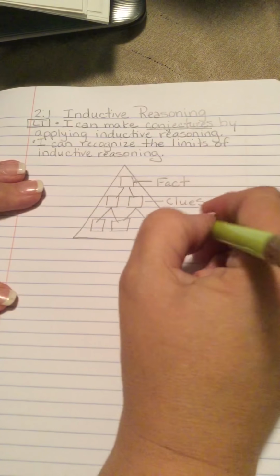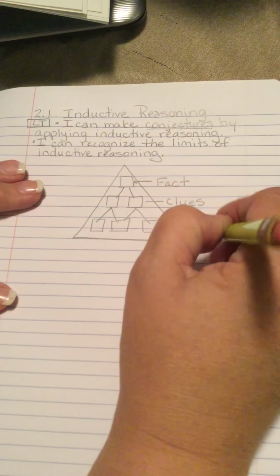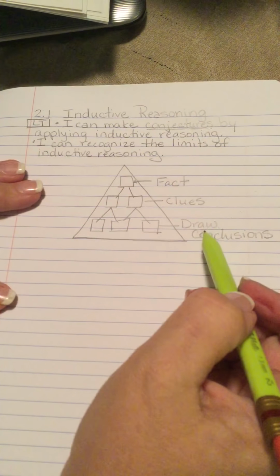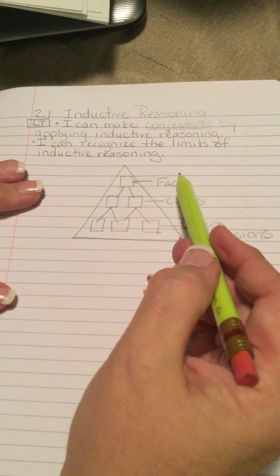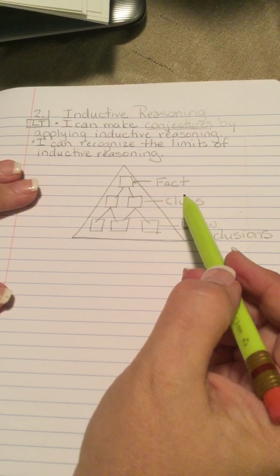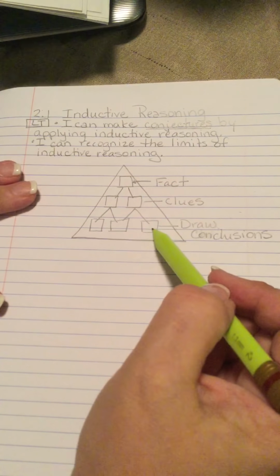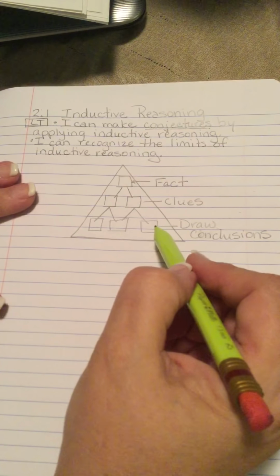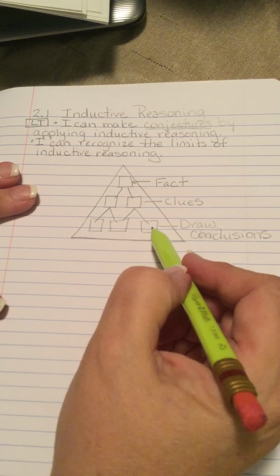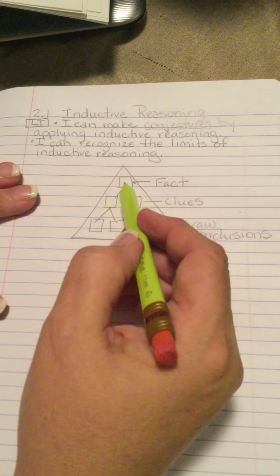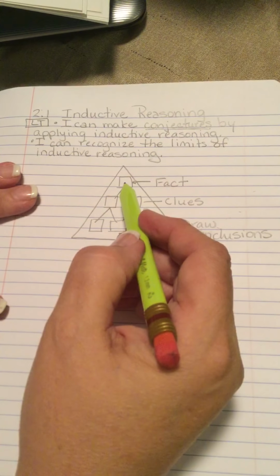of what we think based on the fact that we started with and the clues that we gather. Now the thing about inductive reasoning that you'll notice here is that we're not all going to draw the same conclusions. So with inductive reasoning, it's often that many different conclusions can be drawn from the same fact that you started out with.